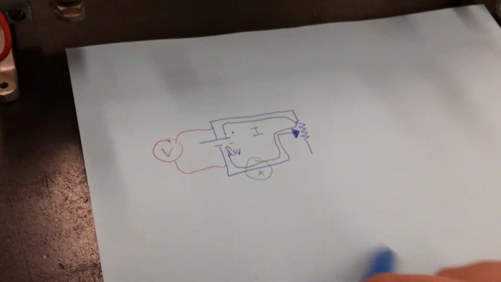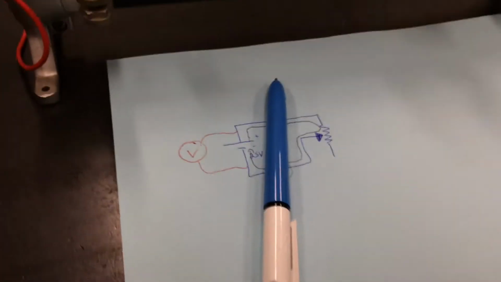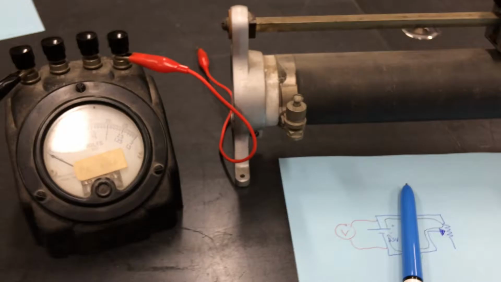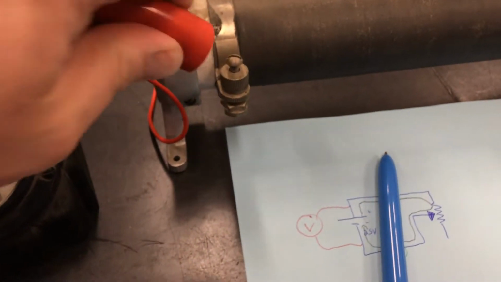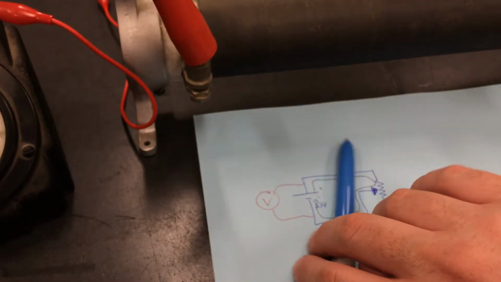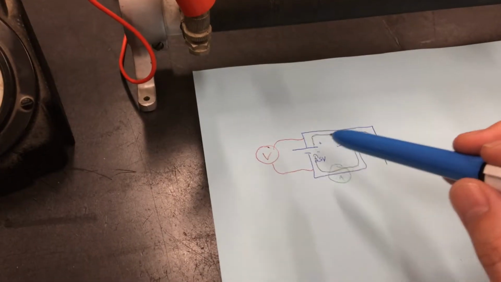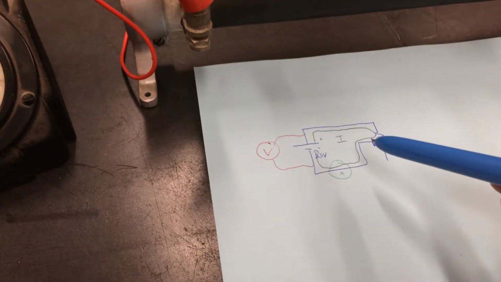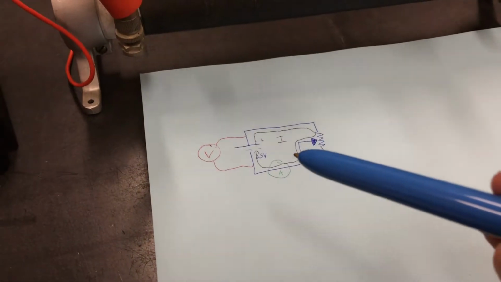All right, let's start putting that together. So we'll start at the positive. So I'll find my positive power supply. And forgive me, this is hard to do one-handed. So there it goes. We're hooked in. And then the current passes through the rheostat, out the wiper, which I think is that connection, and then it goes to the ammeter.